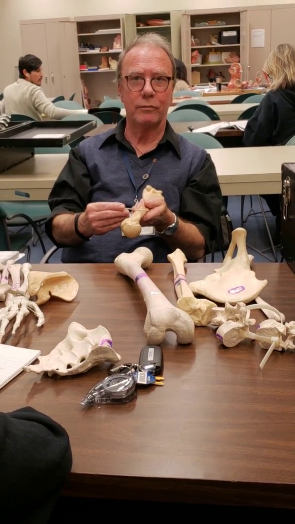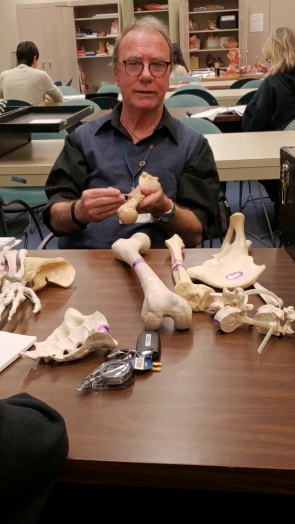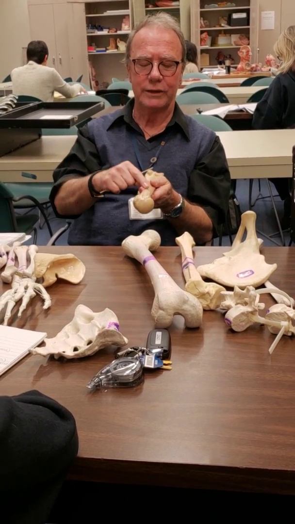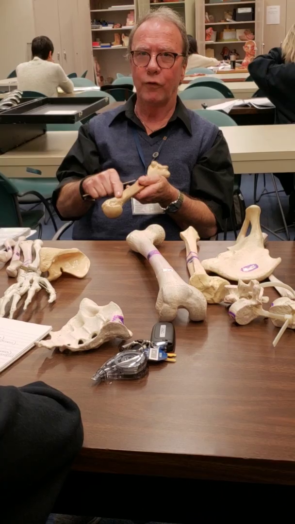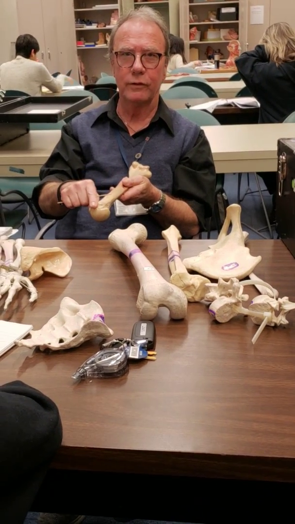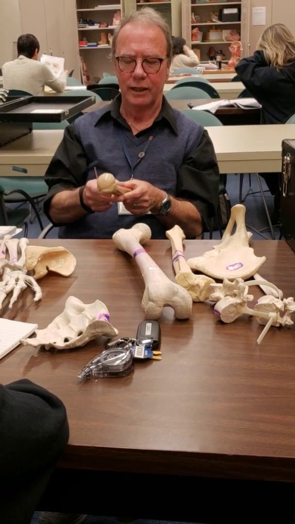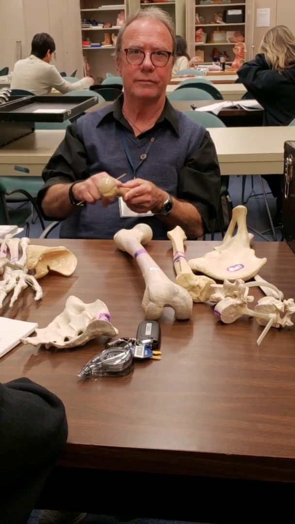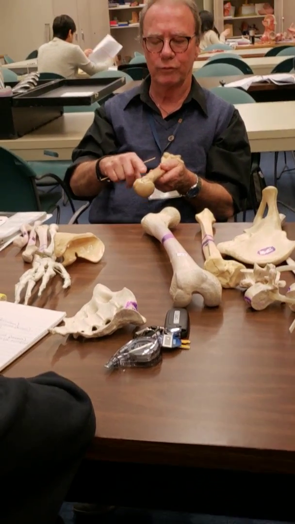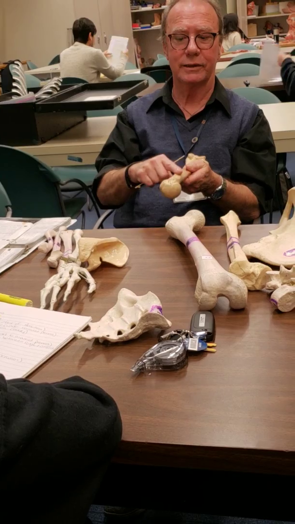Over here is a bump called the deltoid tuberosity. Deltoid tuberosity. You see a sticker here, look for the groove. If you see the groove, it's a deltoid tuberosity. If you don't, it's the shaft. Okay, that's your landmark. The groove becomes a deltoid tuberosity. Okay.